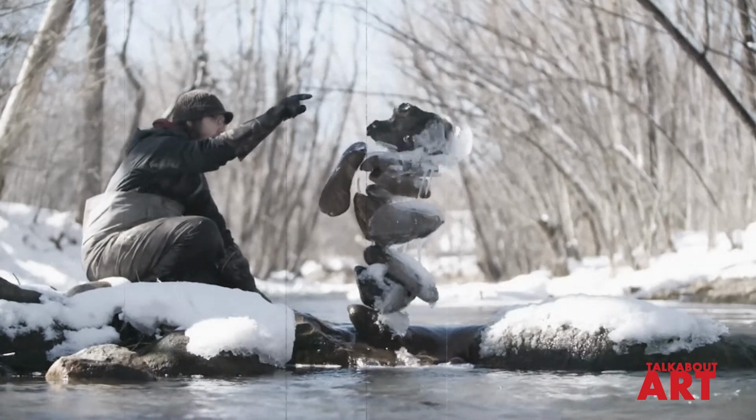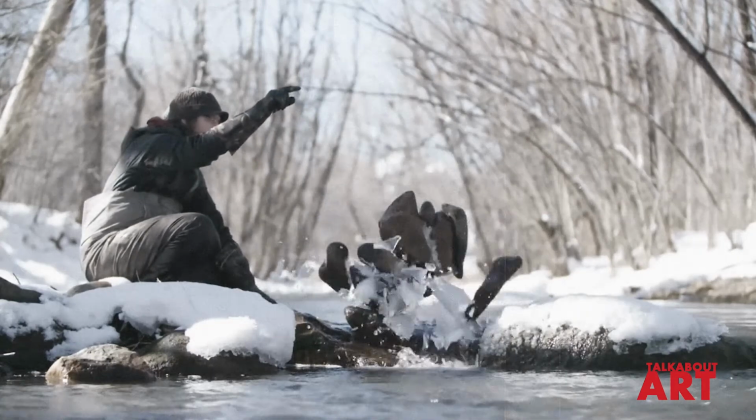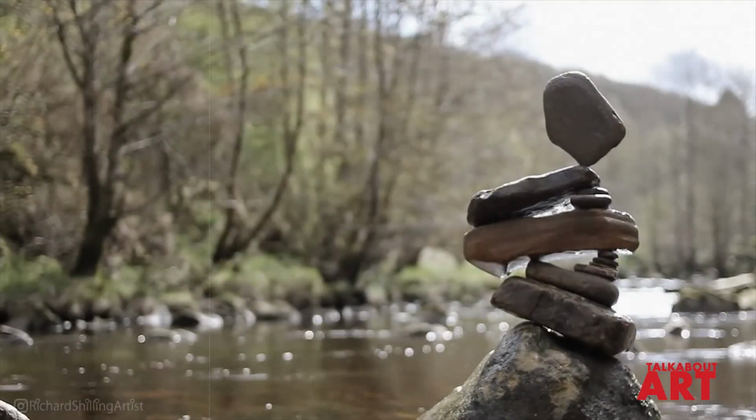If the classical understanding of a work of art corresponds to the idea of permanence and eternity, the works described here explore the transience and influence of natural processes and time.